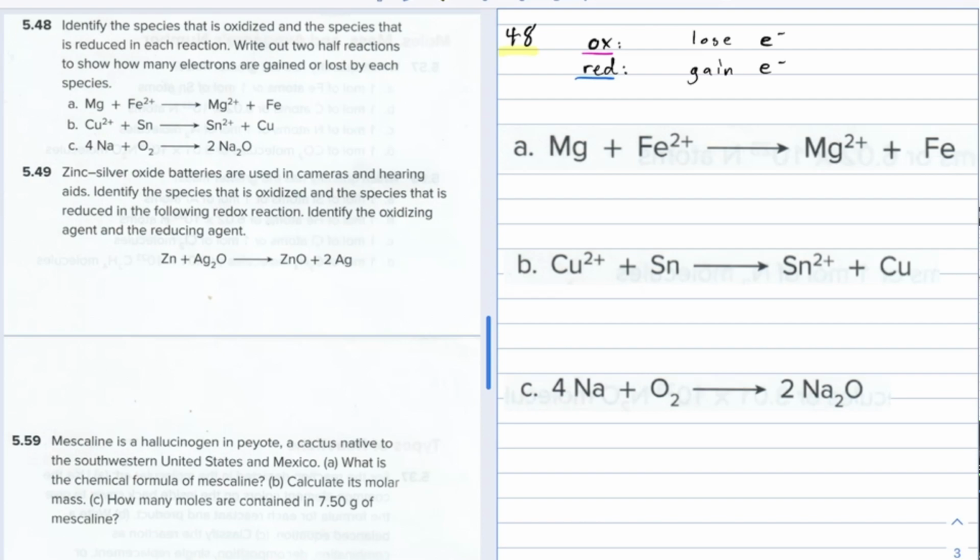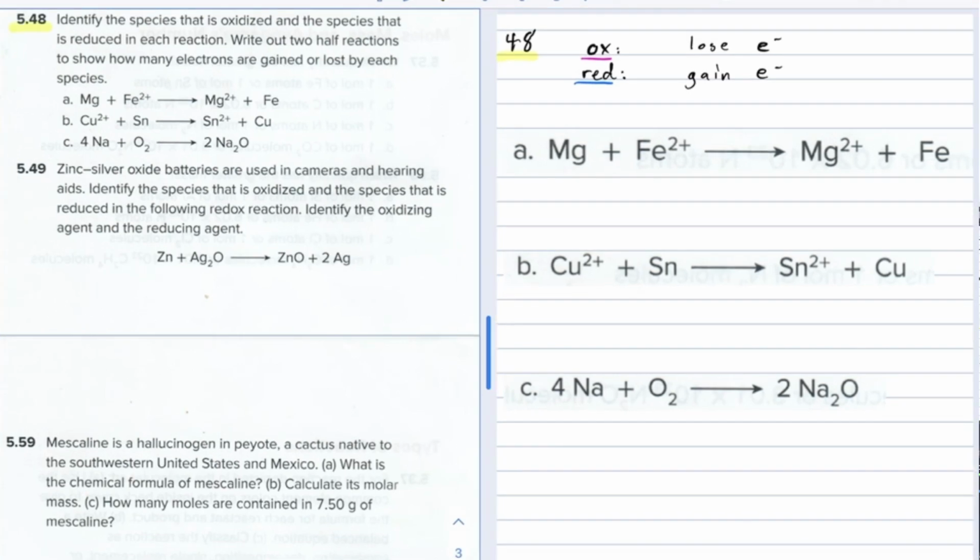Problem number 48. Identify the species that is oxidized and the species that is reduced in each reaction. Write out two half reactions to show how many electrons are gained or lost by each species. So you're given three different redox reactions here.